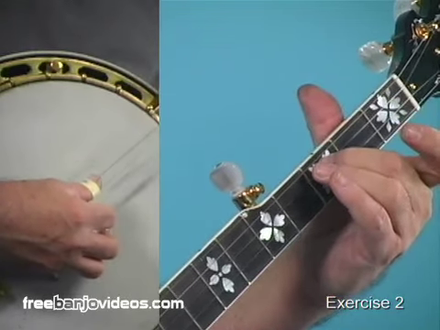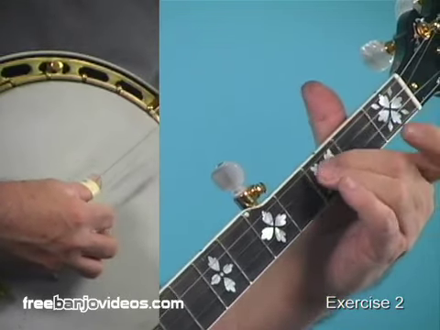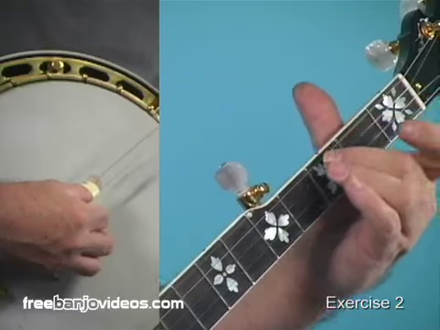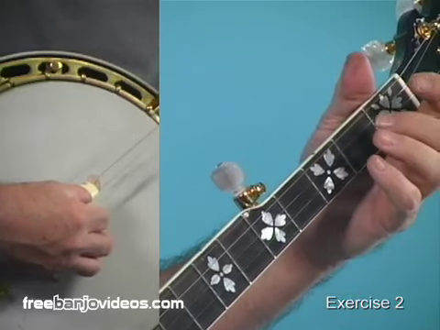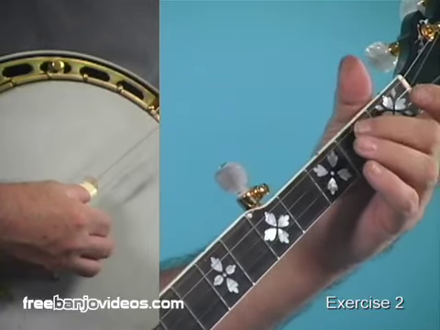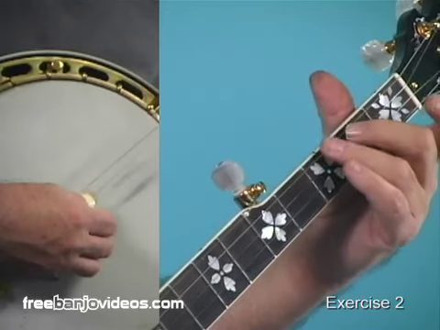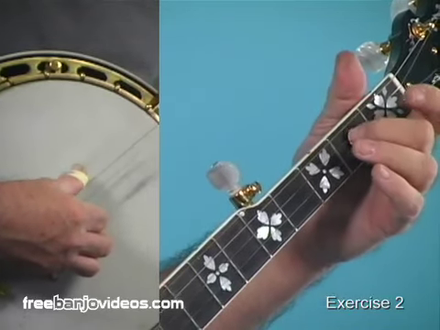Now once we get done with the slide, we will lift the middle finger up a little bit and position it over the 4th string 2nd fret, getting ready to pounce down on it at the appropriate time. So here's the lick again. 1, 2, 3, 4.